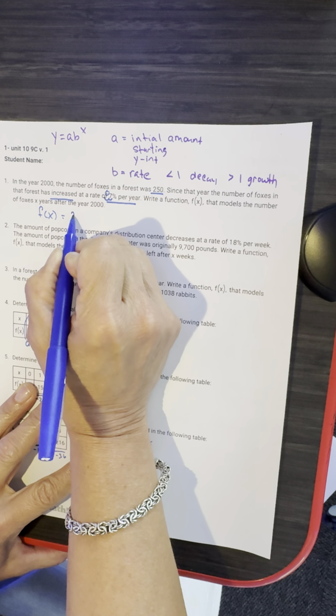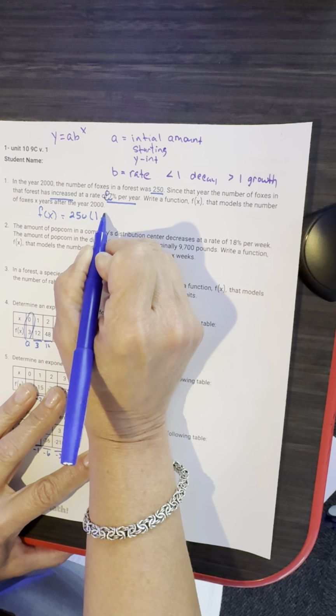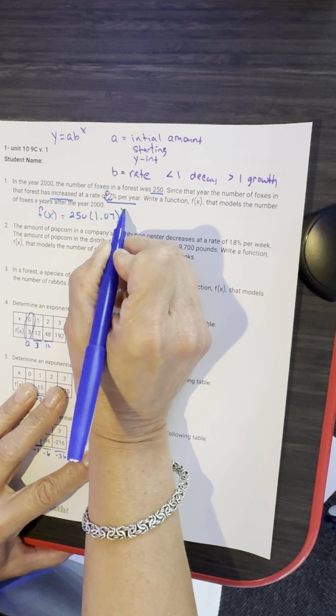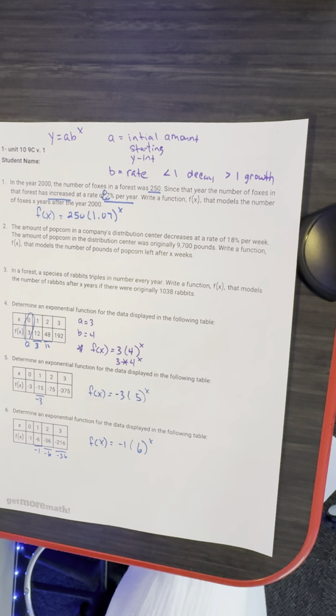So we started off with 250 and 1.07 raised to the x. Or you have 107%, and again, move the decimal over 2 places. And one of the things, if you were taking a test and you're unsure, put the equation in y equals and look at your table and see if it makes sense with the problem.